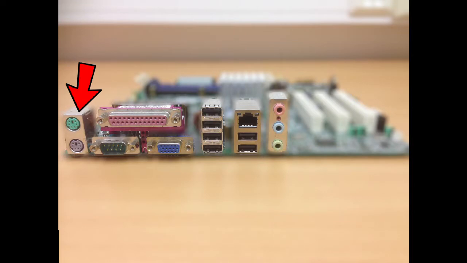Okay, the first of the ports is the PS2 ports. They are meant for the older versions of the keyboard and the mouse. Nowadays we use the USB ports, but this is an older version of a PC, so these ports are still in use on this computer.